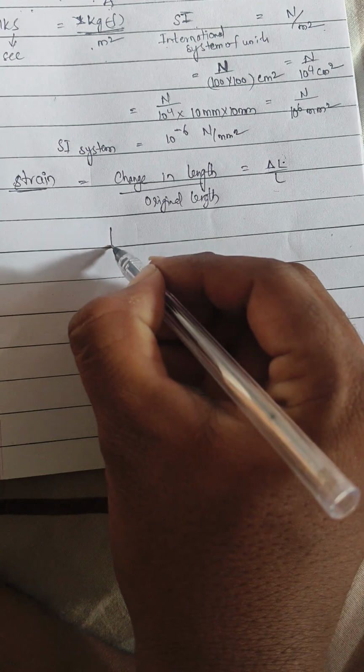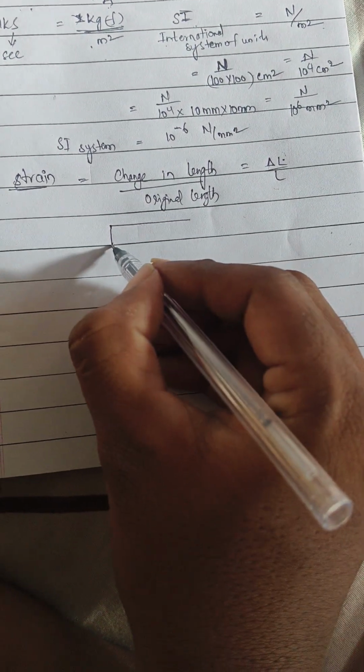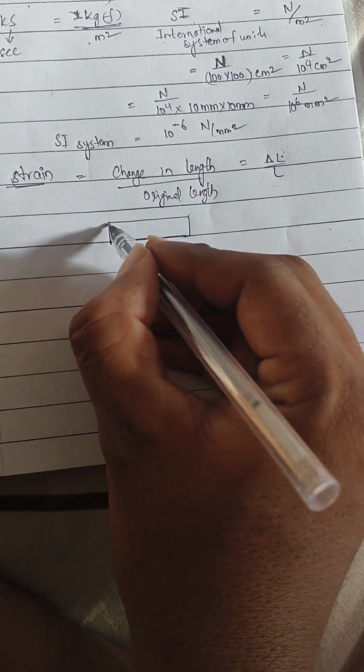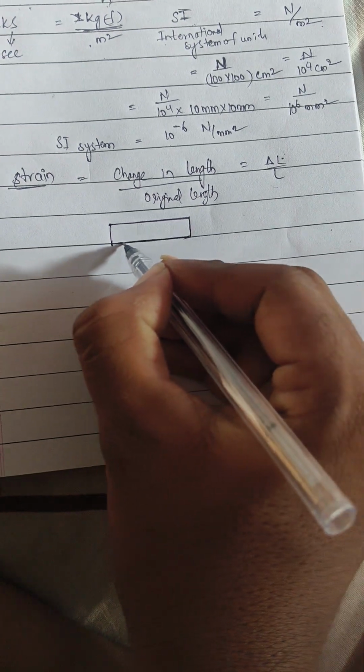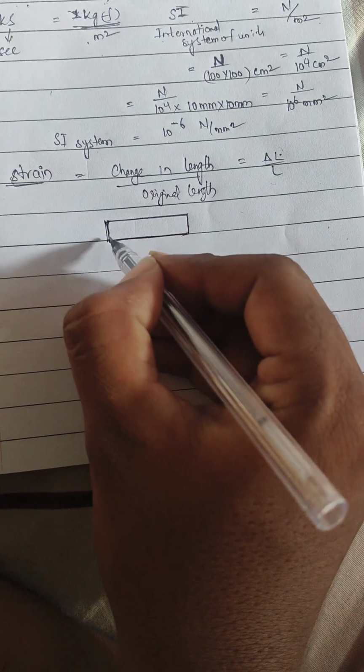So to understand more conveniently, we are drawing a drawing here. One piece of wood is there.